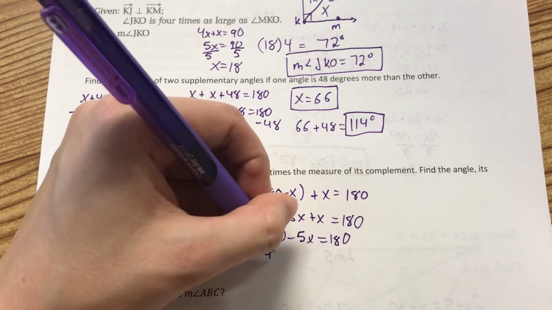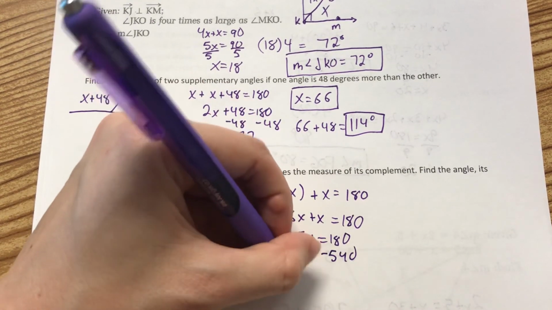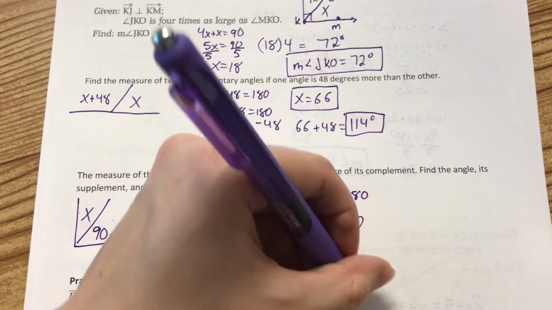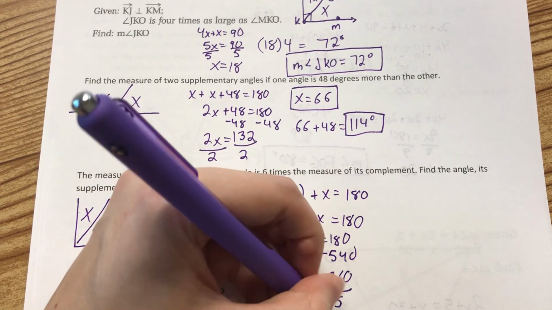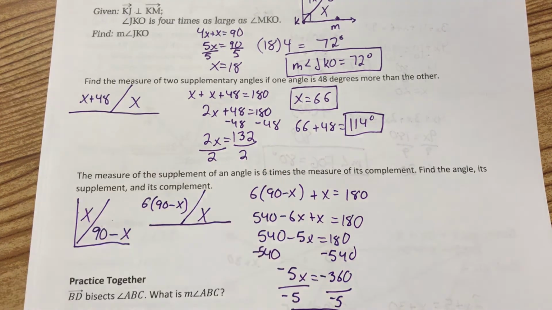Subtract 540 from both sides. And we get negative 5x equals negative 360. Divide by negative 5. And we get x equals 72 degrees. So there's our angle. But not only do we want to find the angle, we also want to find its supplement, and we also want to find its complement.